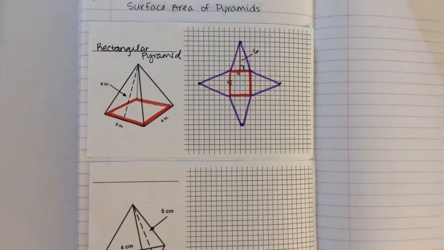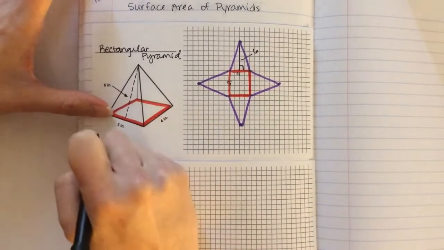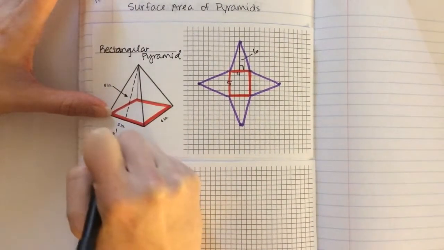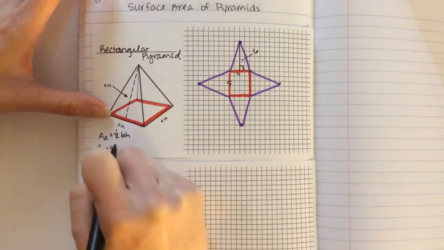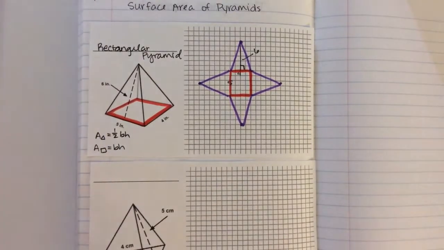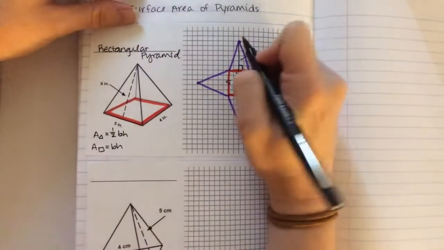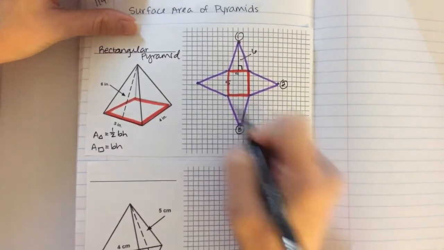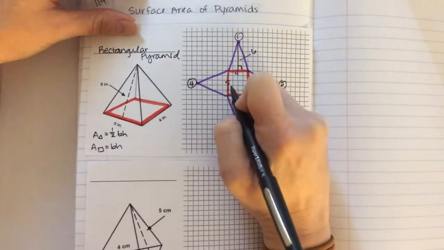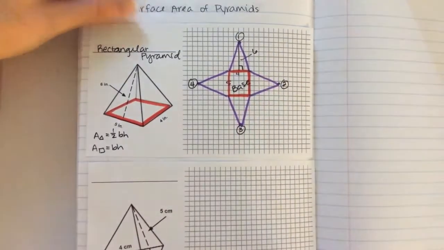Now, how do I find the area of a triangle? Half of the base times height. And how do I find the area of a rectangle or a square? Base times height, or length times width, right? Okay, so I'm going to label this as side 1, side 2, 3, and 4. And then this is, of course, the base.